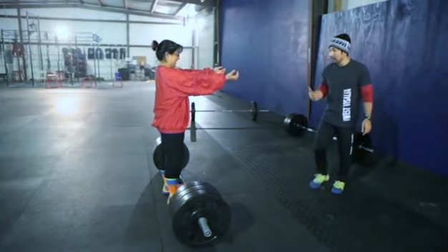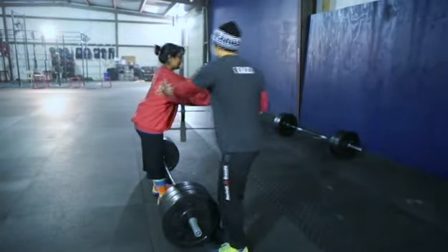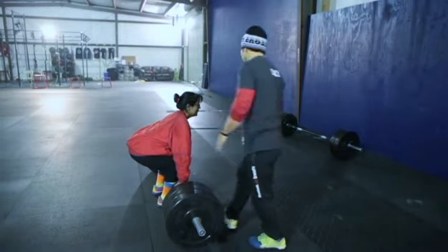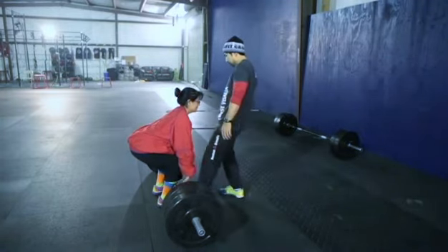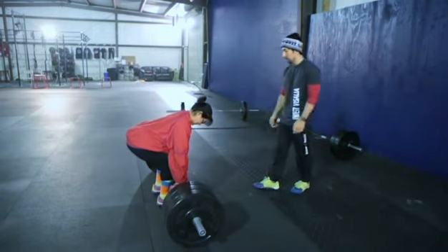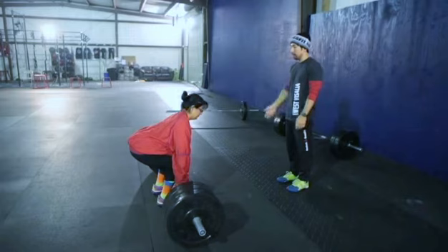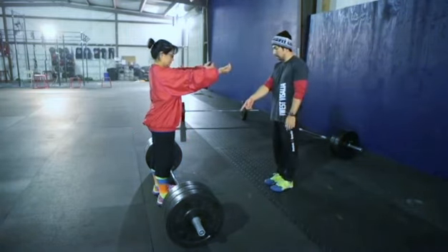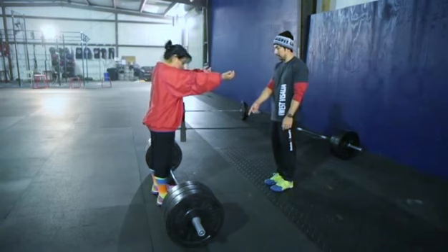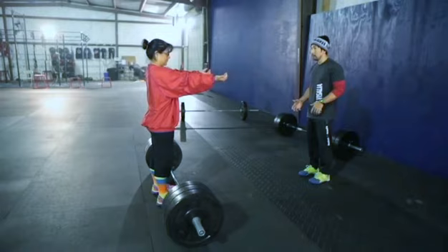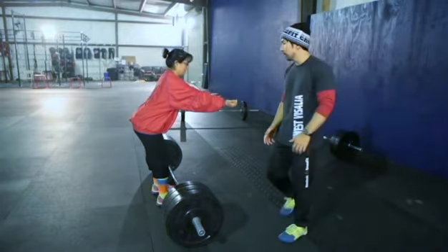Okay, go ahead and bend forward from your hips. Good. And then bend your knees. Put your feet straight. Okay, so let's start from the top again. Feet straight. Now screw your feet into the ground. Butt tight. Okay. Now bend forward from the hips.